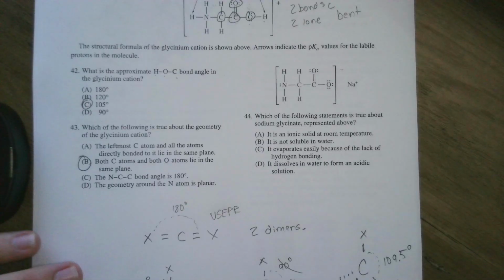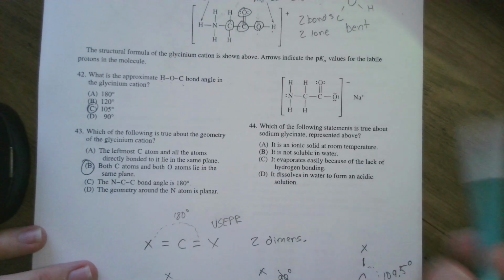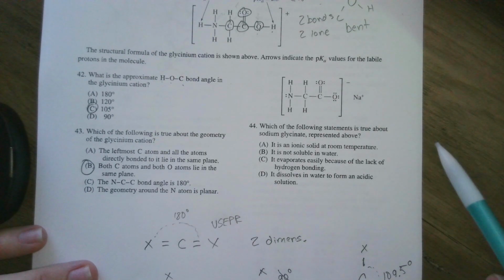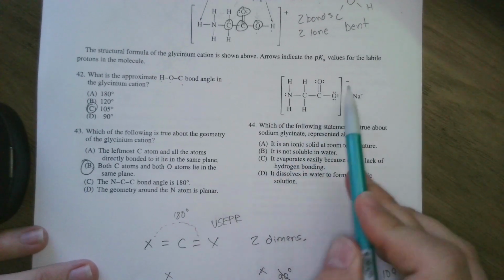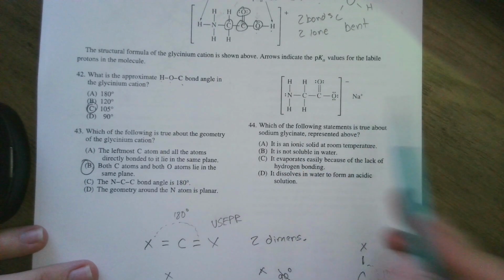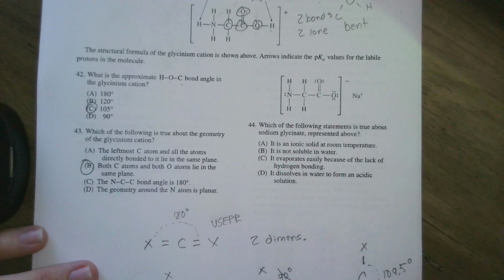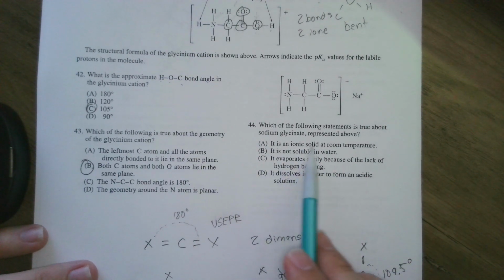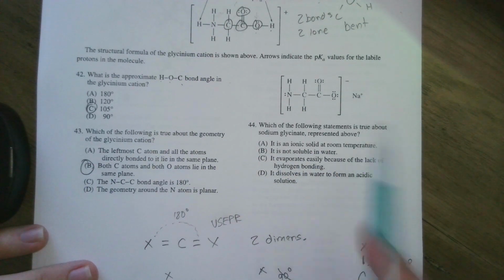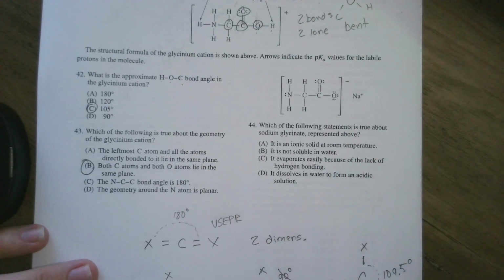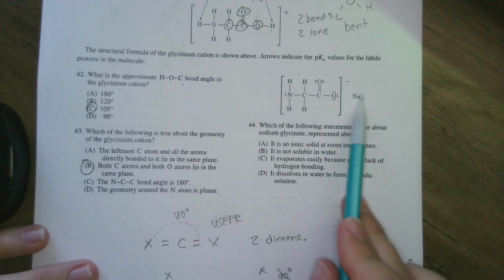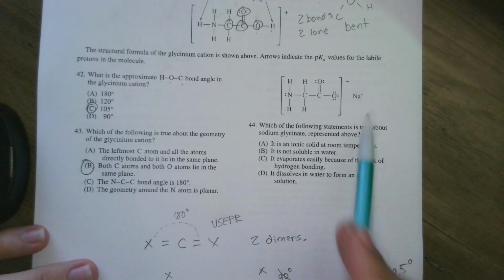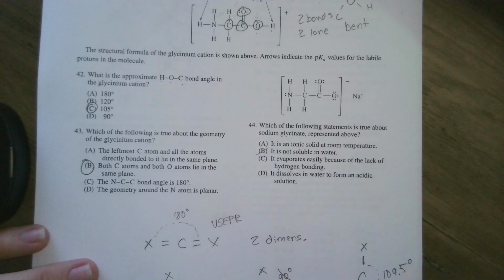That's tricky. 44. Which of the following statements is true about this sodium glycinate as represented above? So you have all of this ion, which is negative, and an Na+. You have a positive negative charge sort of thing going on here. It is an ionic solid at room temperature. That kind of makes sense because you have a positive and a negative charge. It is not soluble in water. This seems like it would be, because you have a positive Na and a negative thing here. Na usually makes things soluble in water.